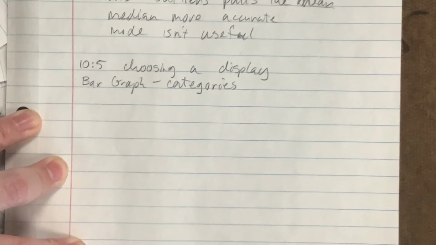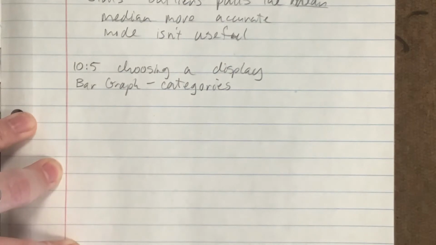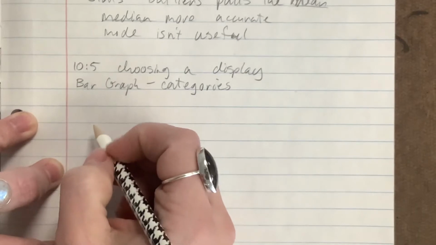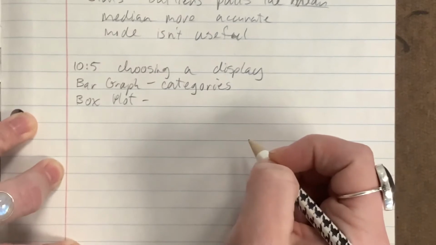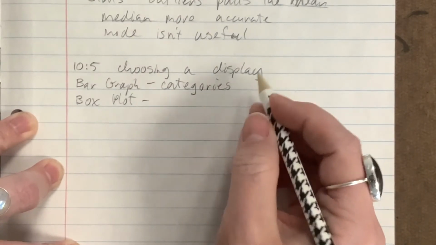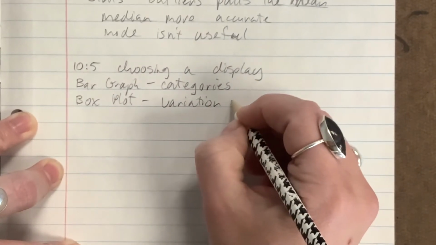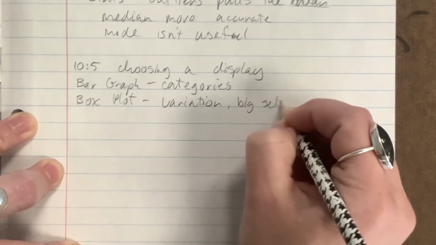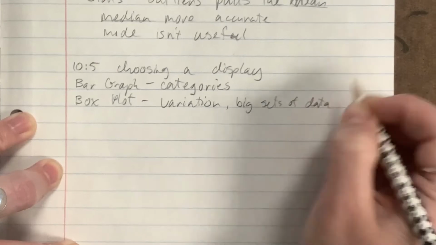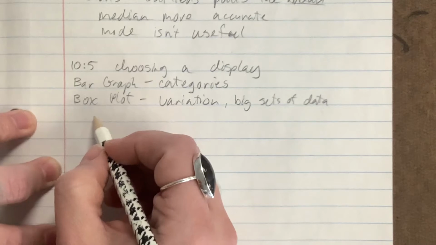Okay. Shows the numbers of items in specific categories. So remember, categories, that's our nouns. So if we have subjects, if we have flavors, if we have any of that stuff, those are categories. Okay, box plot. Shows variation and good for big sets of data. Okay, and tomorrow we're actually gonna review box plots and how to use them and all that stuff.